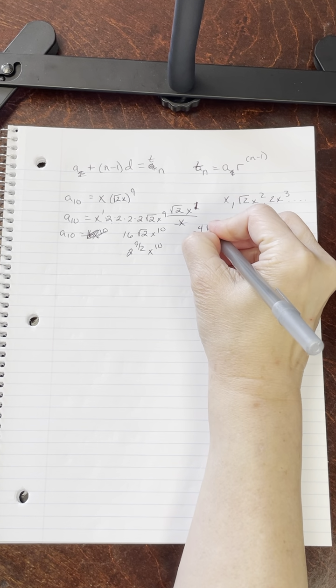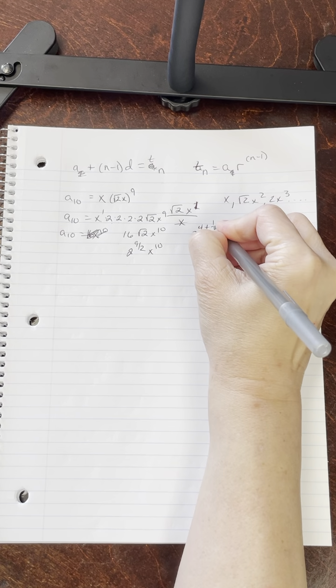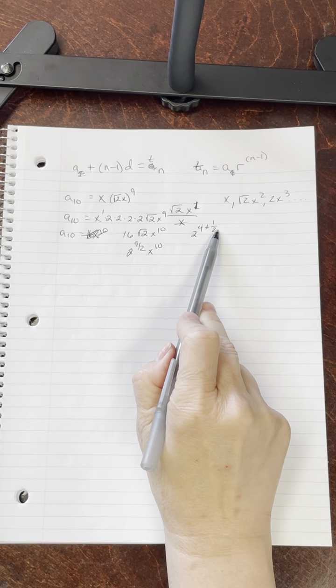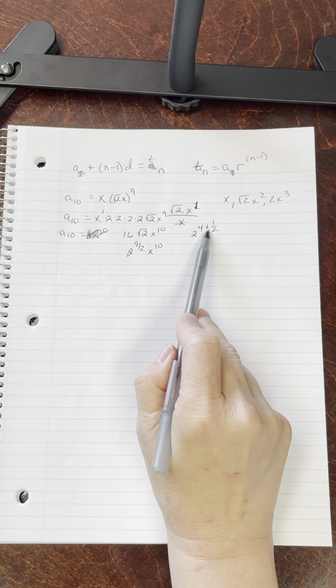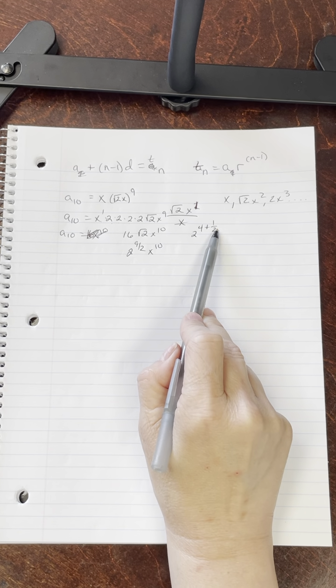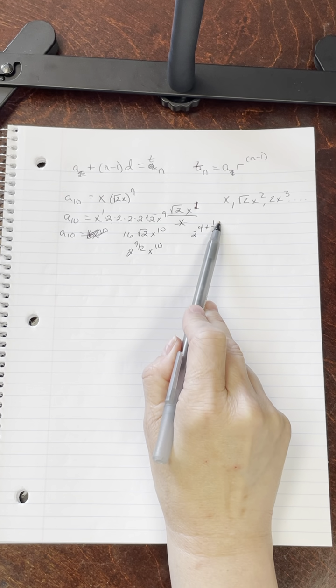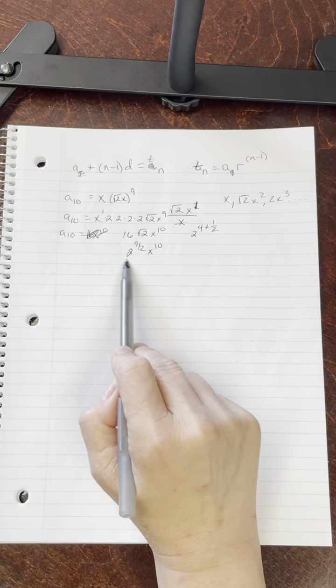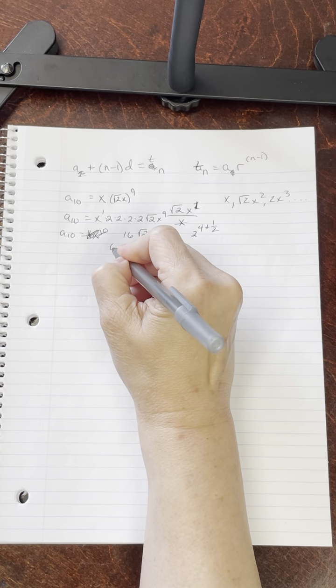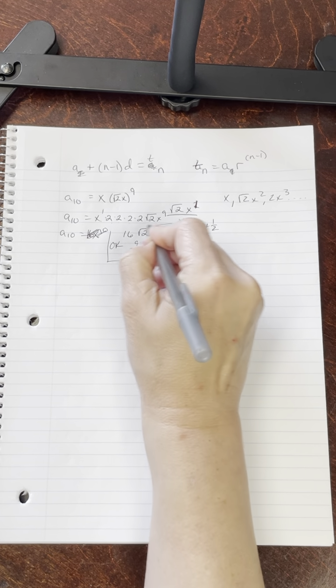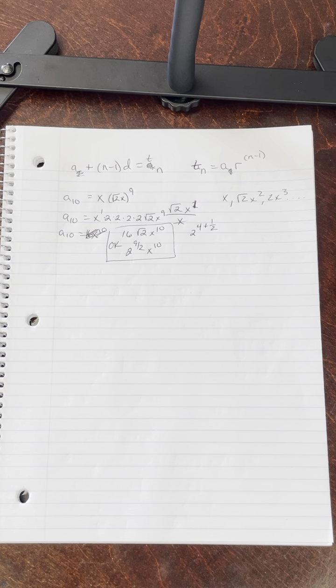This was 2 and 1/2, so you were adding that with another 1/2, and if you make that improper, that's 4.5, and so then make that 2 times 4 is 8 plus 1 is 9 over 2. So that's how they got it to this format. Either one of these answers is perfectly acceptable because it's the correct simplification of what they wanted, the 10th term.